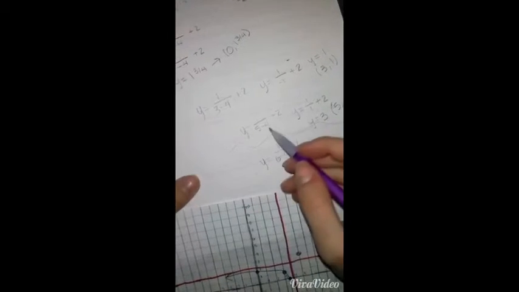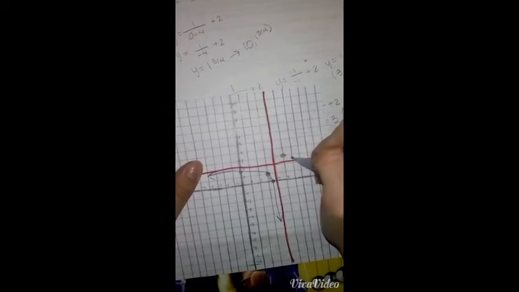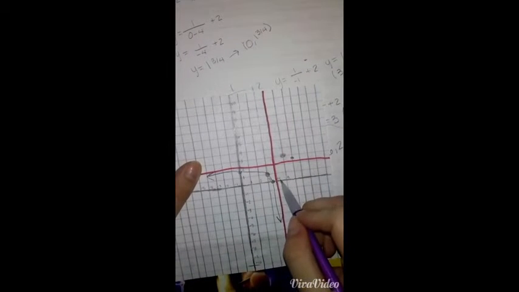So now we're going to plug in 6 for x. So y equals 1 over 6 minus 4 plus 2. So y will equal 1/2 plus 2, or 2.5. So when x is 6, y will be 2.5. So you can plot that point. And then the next point I'm going to plot is going to be 4.5, because I think that's how the graph is going.